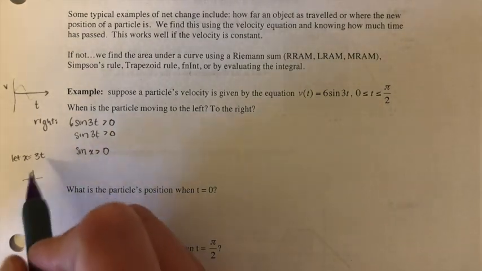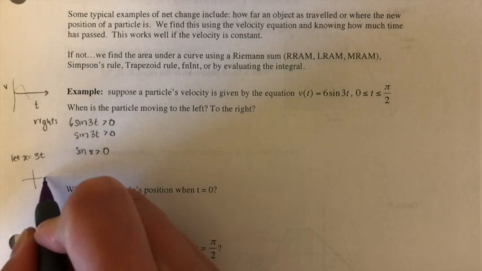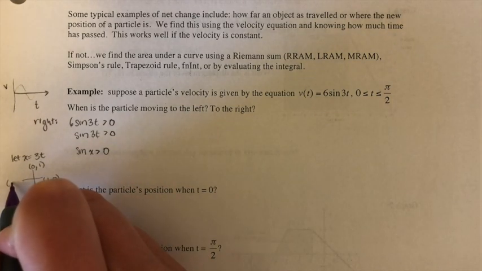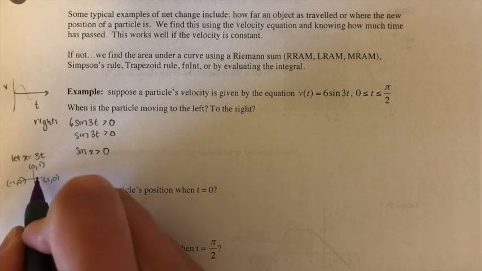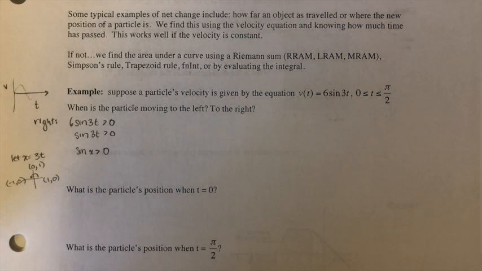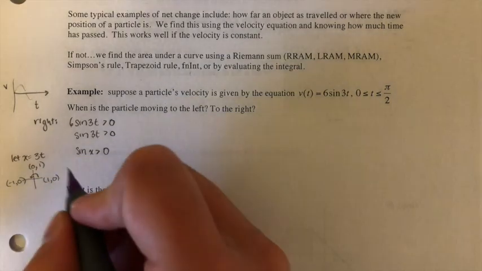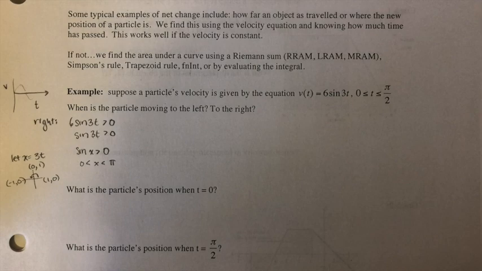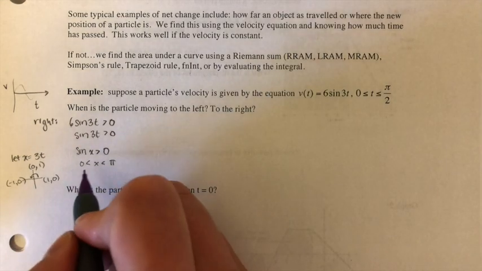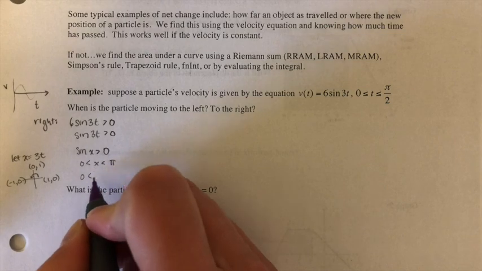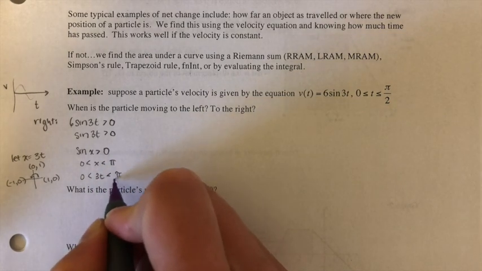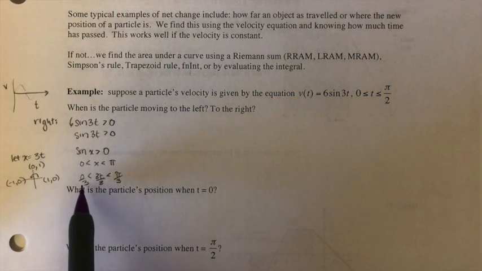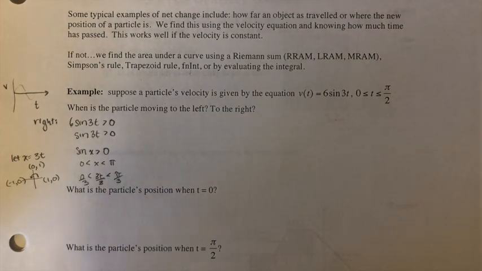I know based on my unit circle from Math 30-1 that sine is positive anywhere between 0 and pi. Okay, so 0 is less than x, which is less than pi. That's where sine is positive. Okay, so if we replace that 3t in there, so 0 is less than 3t less than pi. If we divide all of that by 3, we end up with our boundaries for t. So 0 has to be less than t, which has to be less than pi over 3.